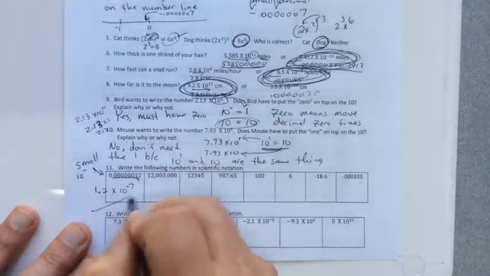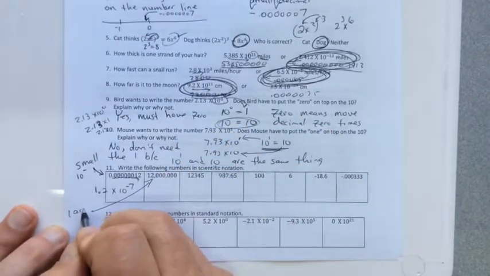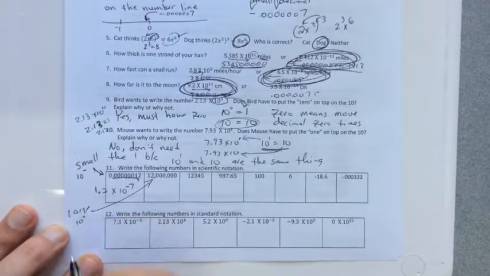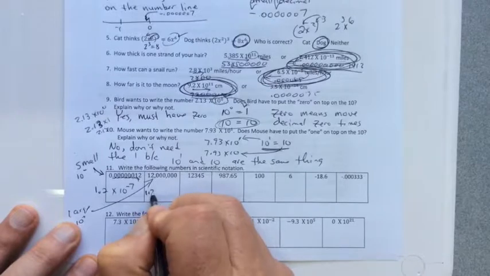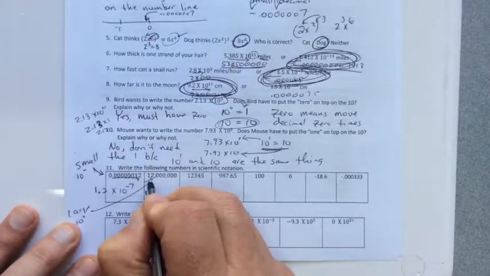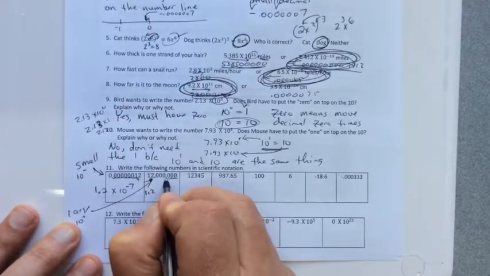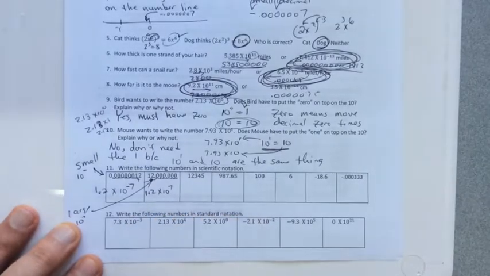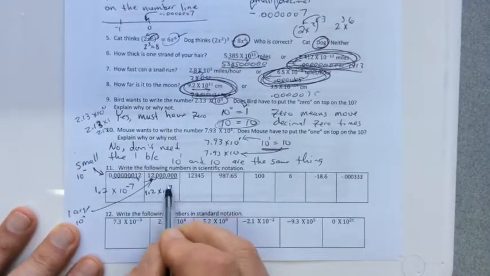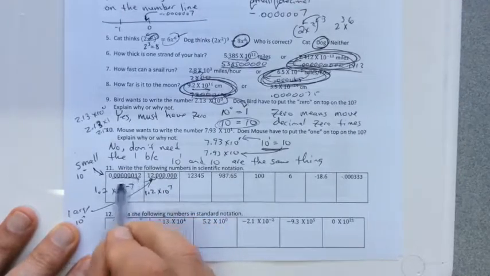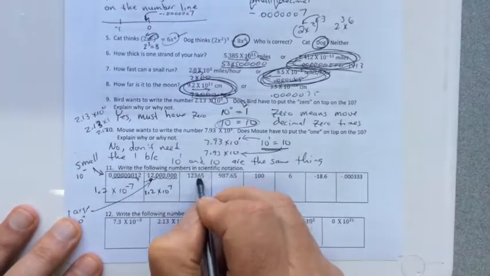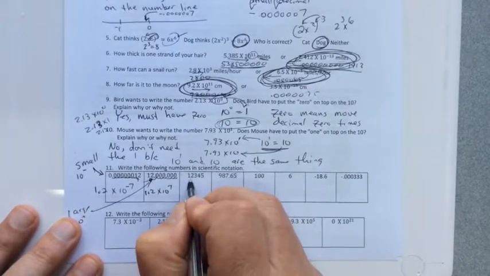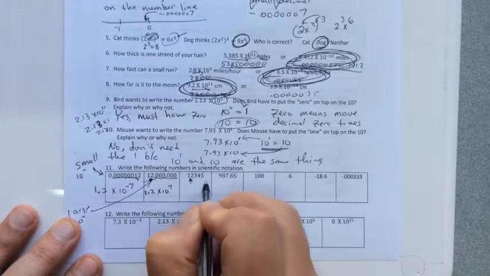This one is large. That means it's going to be 10 to some positive number. So it's 1.2 again, but we just got to count. If we put the decimal right there, that was 1, 2, 3, 4, 5, 6, 7. So that's a positive 7 move. So positive 7 meant it was giant, negative 7 means it's small. So this is a large number that we're going to put right there. So I already know it's going to be positive.